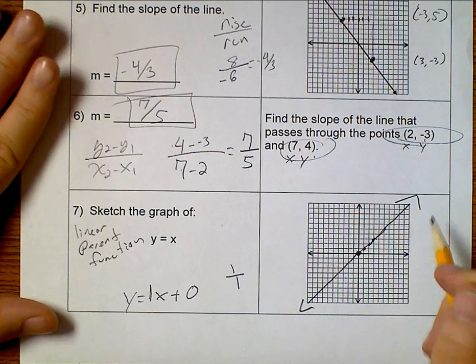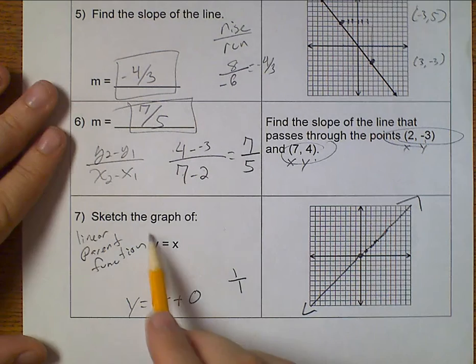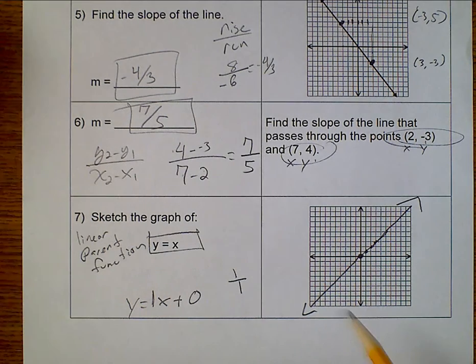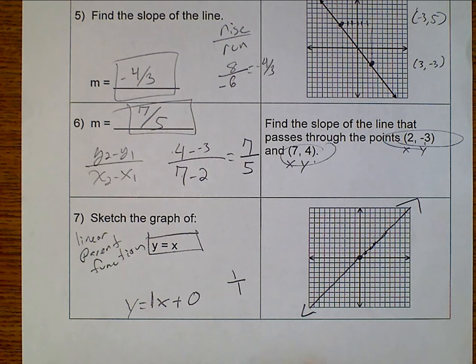And so hopefully you understand that the parent function is always going to look like this, and you don't ever need to go back and figure out your m and your b. This is the parent function, and it's one of those graphs that you really need to have memorized.